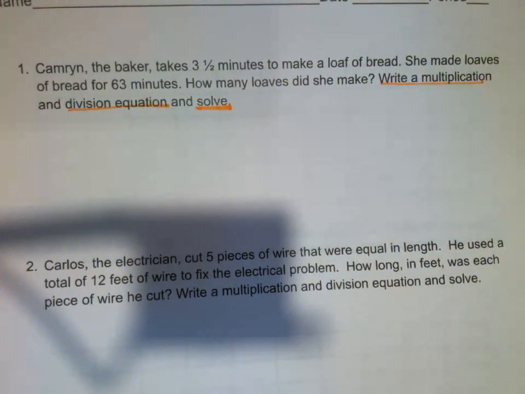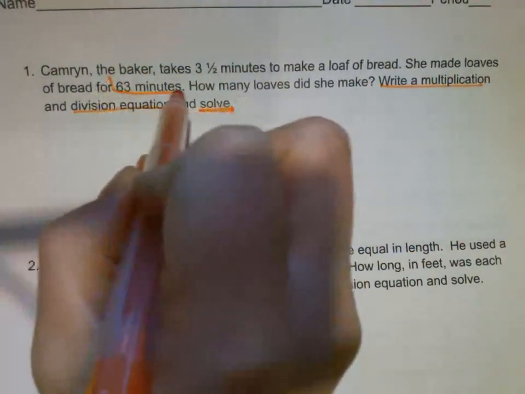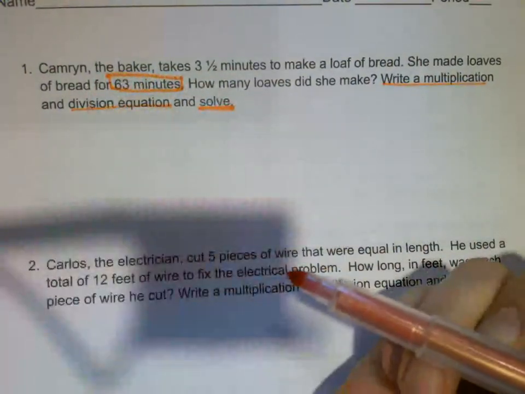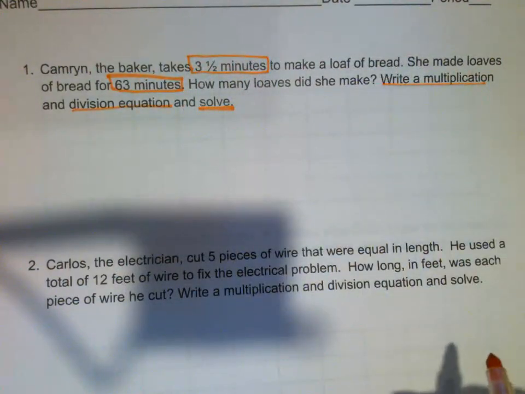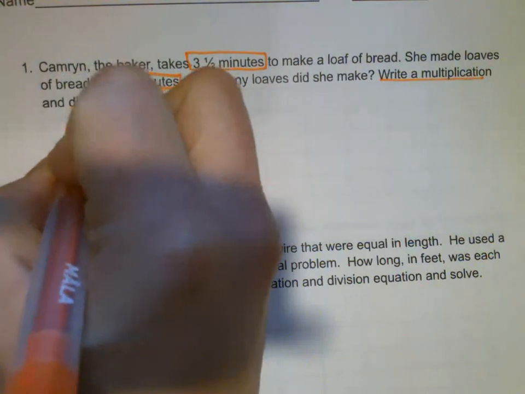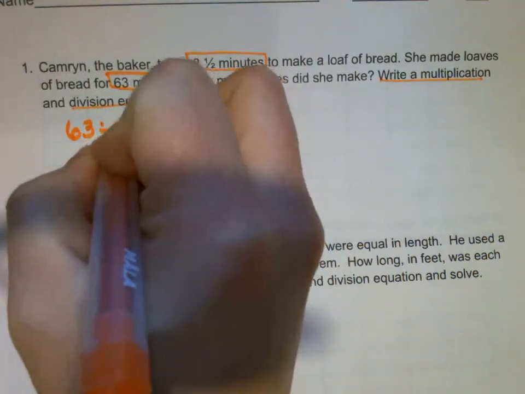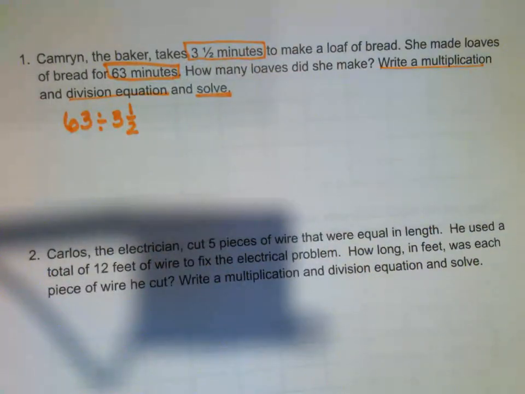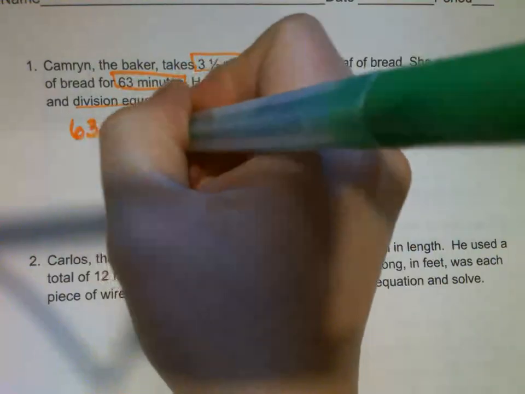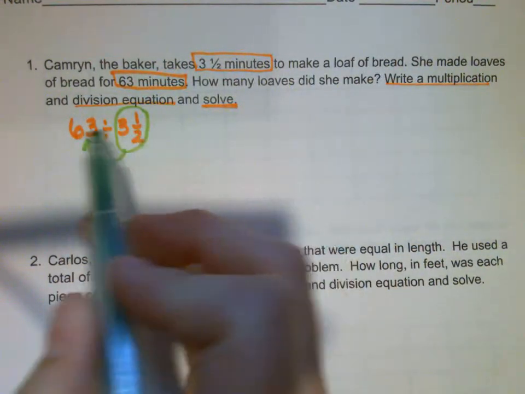So 63 minutes has gone by, and in that 63 minutes, Cameron has been making bread. And every 3.5 minutes, a new loaf is made. So we need to figure out how many 3.5 minutes are inside of 63. So we're going to do 63 divided by 3.5. And I always like to take my divisor and think how many of this one is in that one. How many of the divisor is in the dividend?